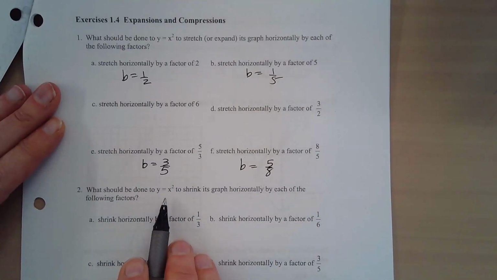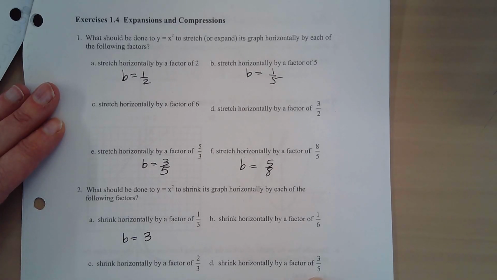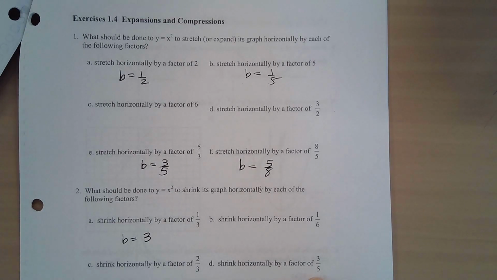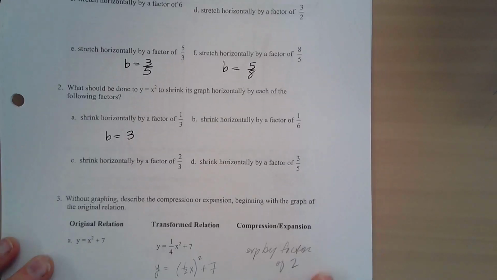What should be done to shrink the graph horizontally by each of the following? Shrink horizontally, so then b equals 3, right? They don't have a negative here, but if the negative sign stays, like if it said shrink horizontally by a factor of -3/5, if they put the reflection in as well, the negative sign stays. We talked about this one already.